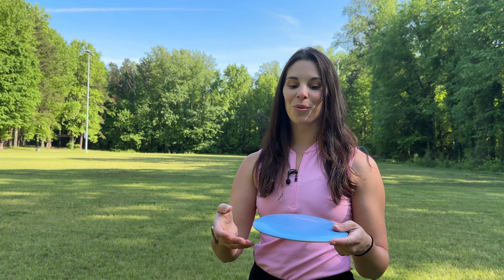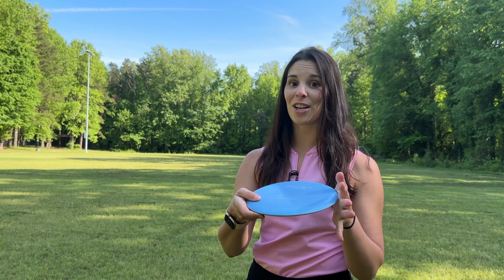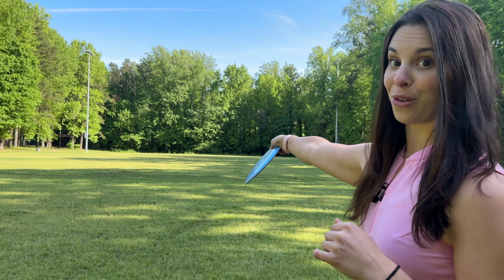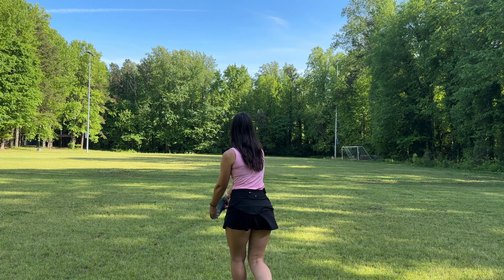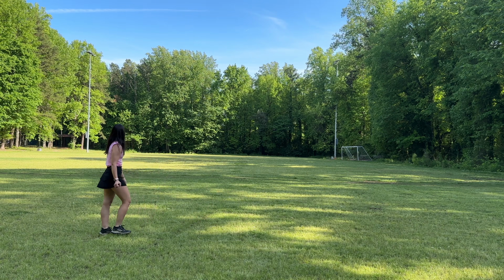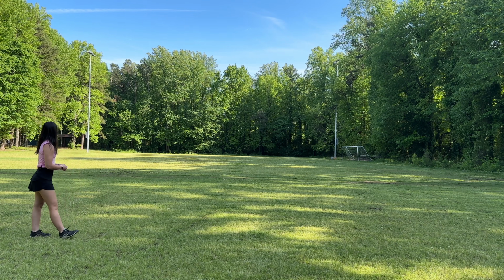Now I'm going to share with you what my Mamba looks like on a super hyzer line, and I'm going to be holding it pretty much like this all the way through. By releasing it on super hyzer, it was able to flip up, go straight for a while, and then fade left. To sum things up, understable discs are great to use for mastering hyzer and anhyzer lines versus overstable discs.